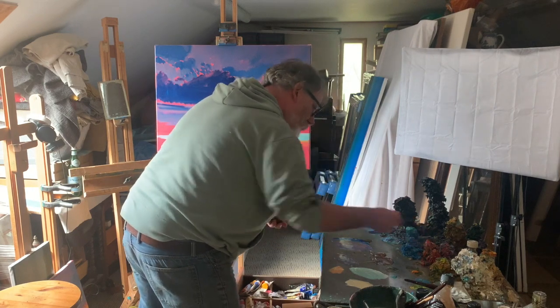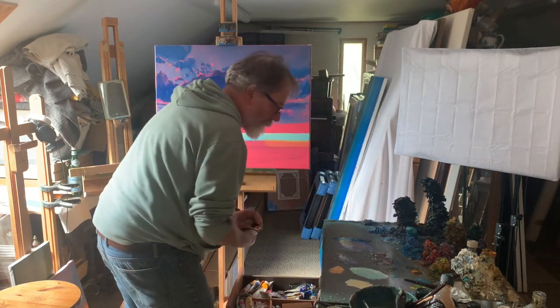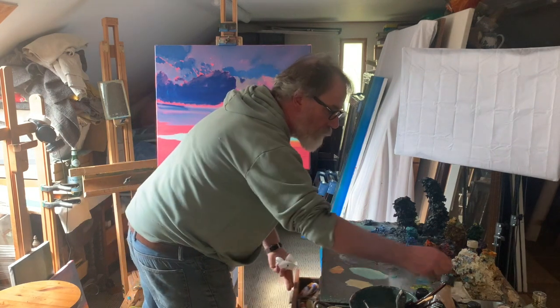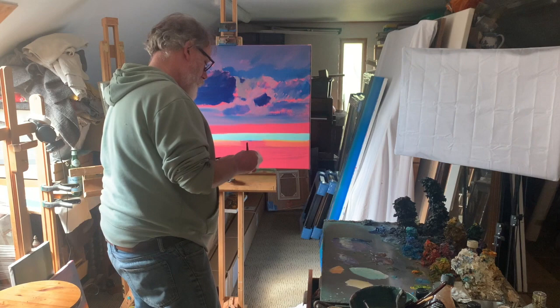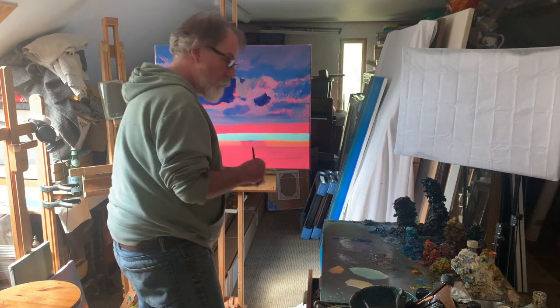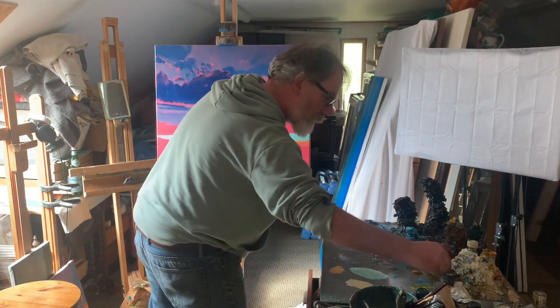More cadmium orange on the palette. Make sure the brush is nice and clean.